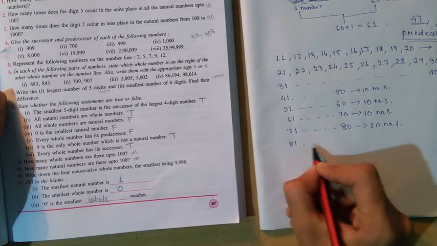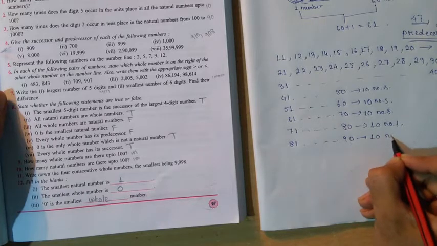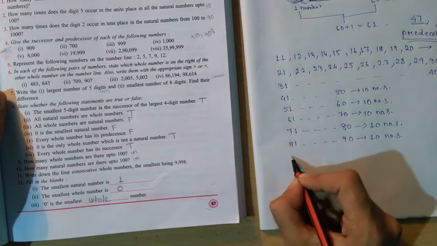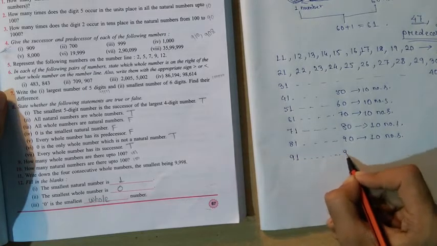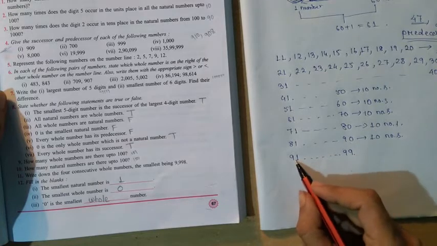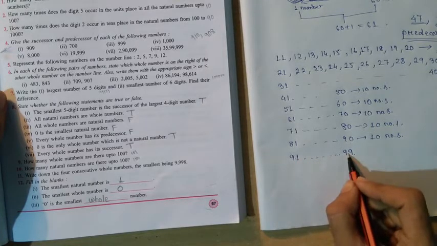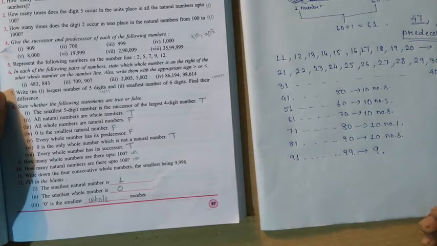Again 81 up to 90, again 10 numbers. And we have to count from 91 up to 99. It is not 100, it is 99. So how many numbers are there from 91 to 99? If you count, you will get 9 numbers.